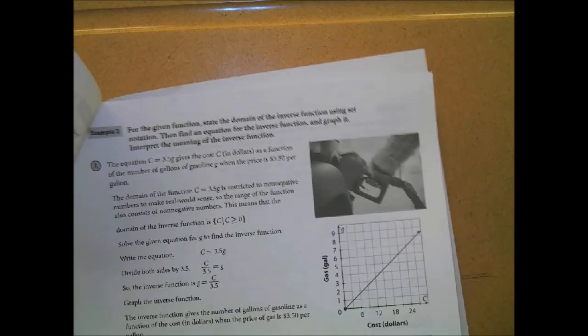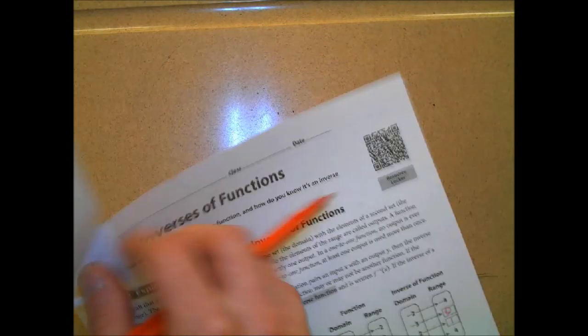I think that should be good. I'll give you guys an assignment on that just to get some practice with finding the inverses. Rewatch this video if you need to.